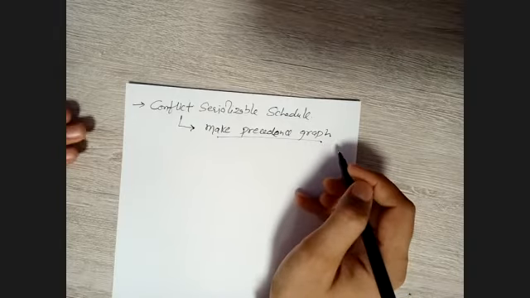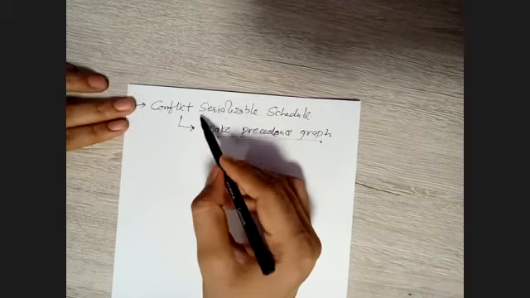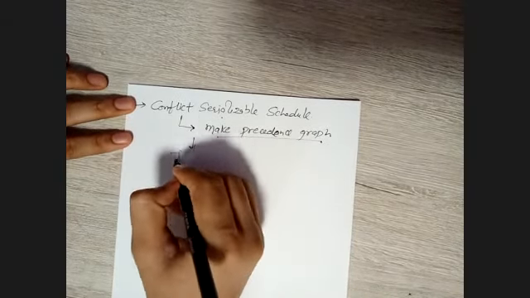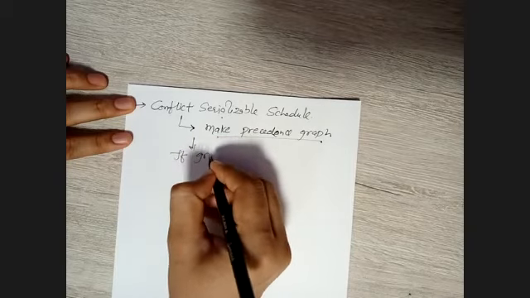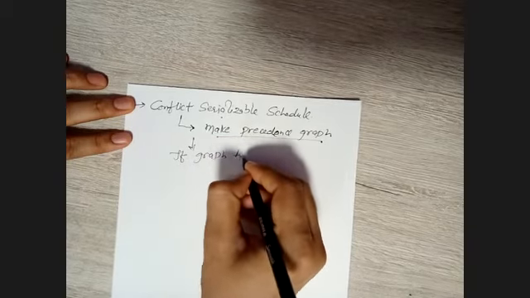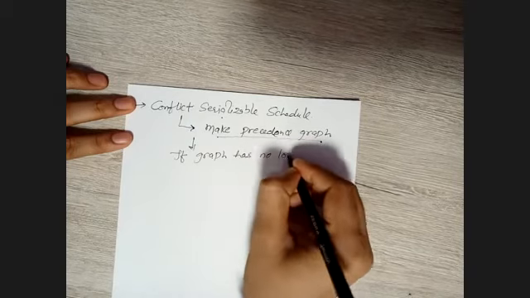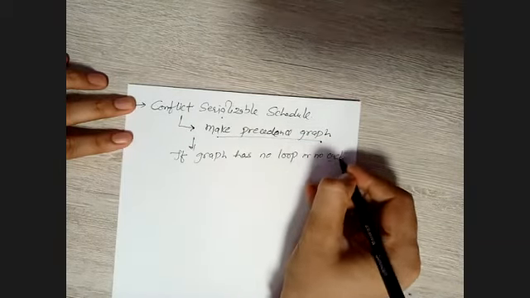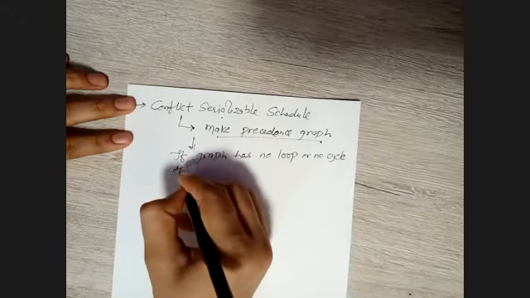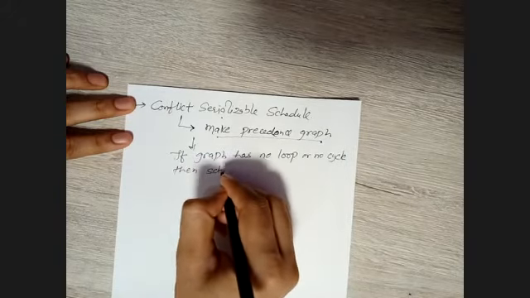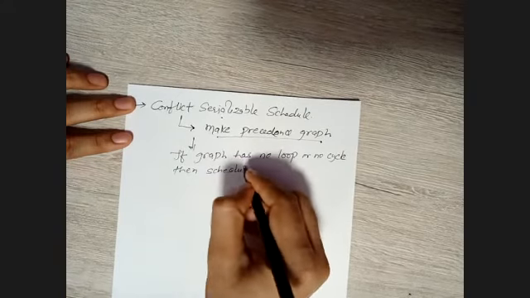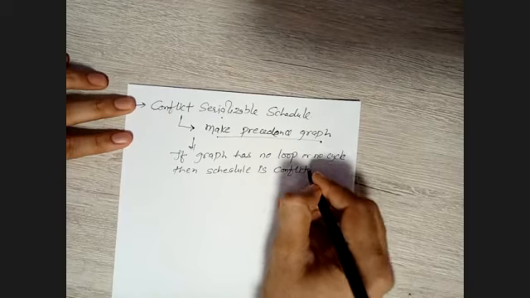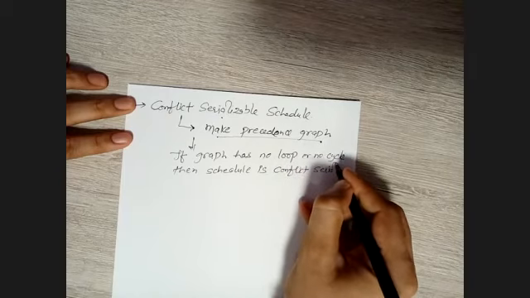Now understand how we identify whether a conflict serializable schedule exists or not. After this, if the graph has no loop or no cycle, basically acyclic, then we directly say the schedule is conflict serializable.